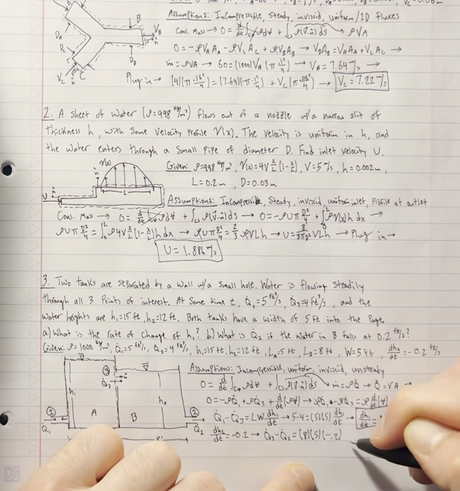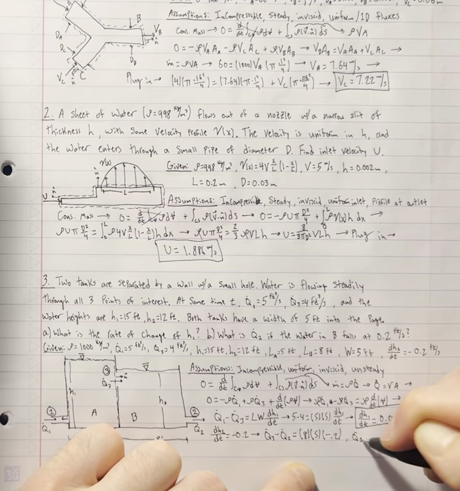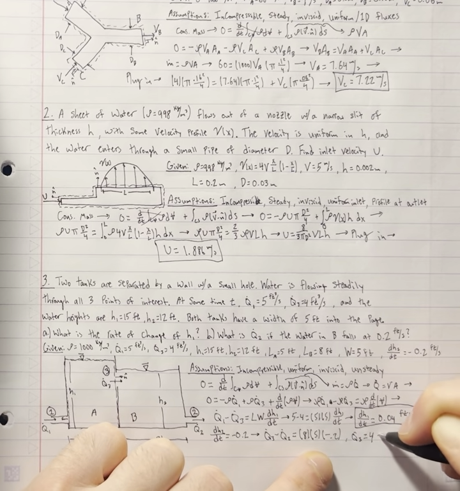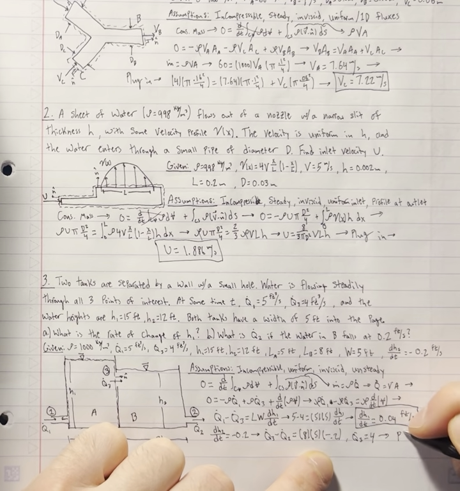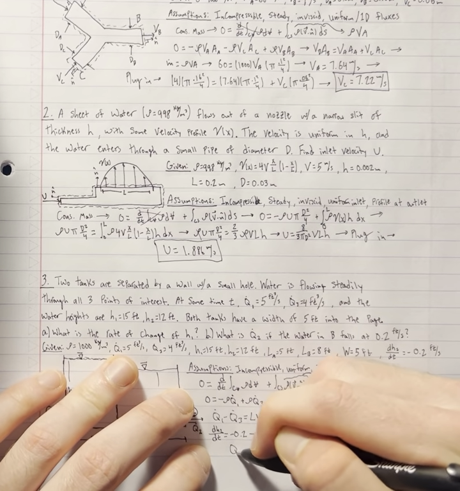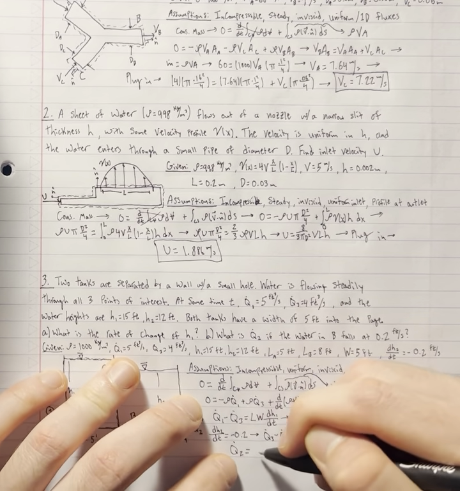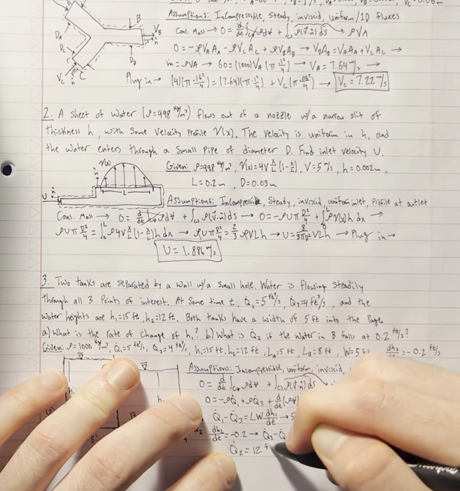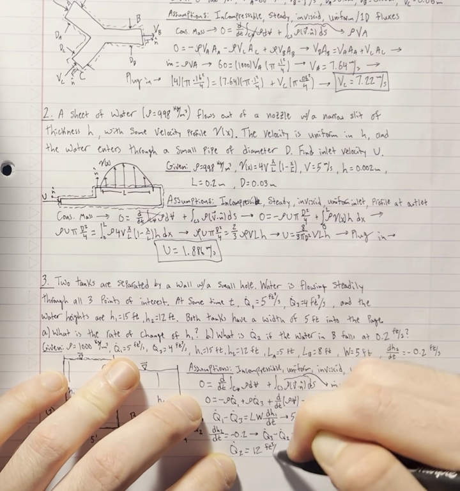Q dot 3 is still equal to 4. So plug in, and you get q dot 2 is equal to 12 feet per second. Cubic feet per second, sorry.